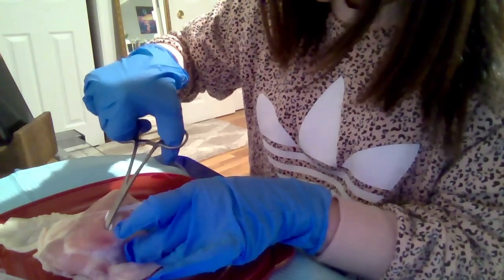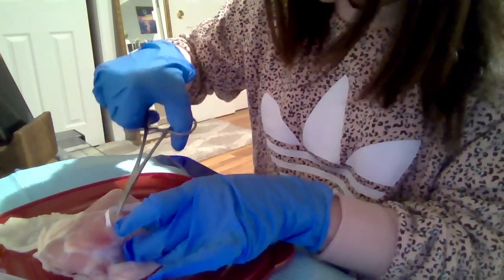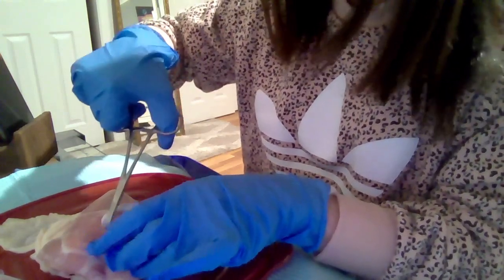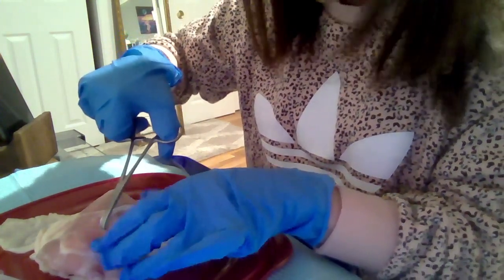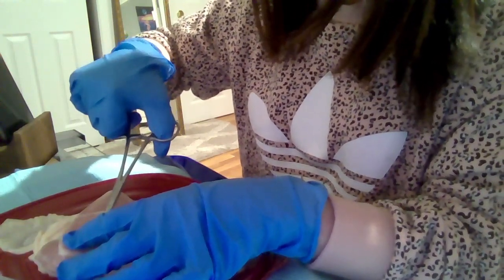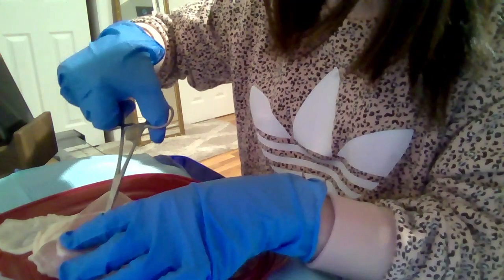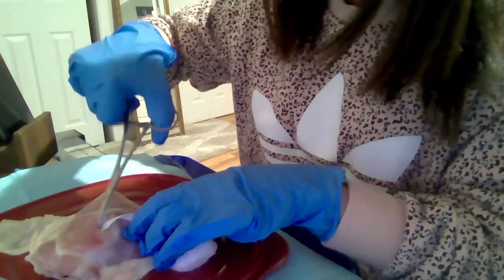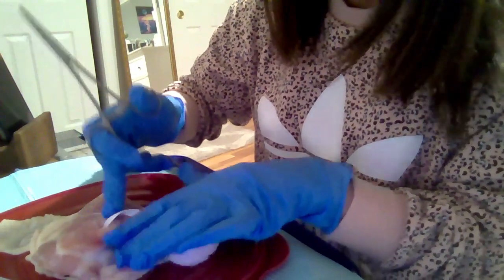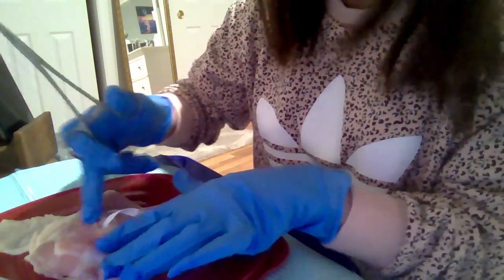Also, the primary causing agents for abscess are Staphylococcus and Streptococcus. But for perianal, sometimes it's the enteric E. coli. So just enough. Overpacking can cause necrosis to the site. We don't want that to happen.